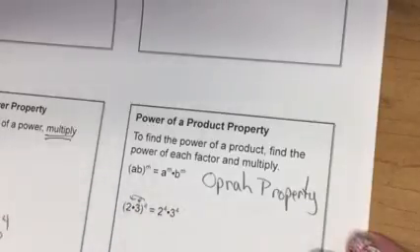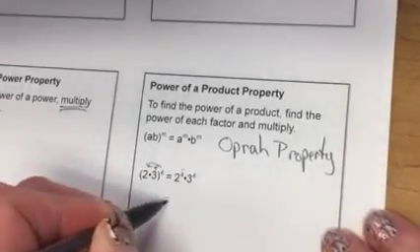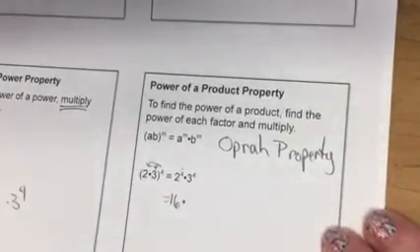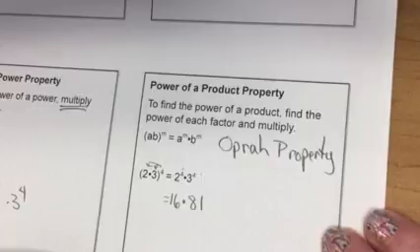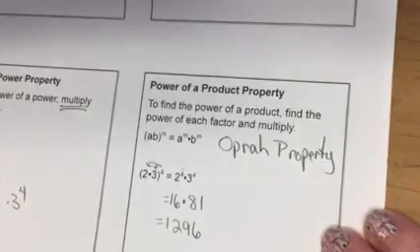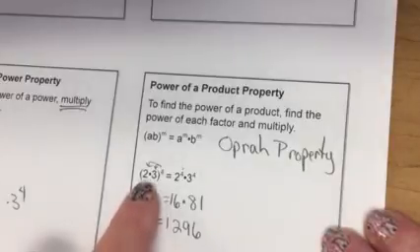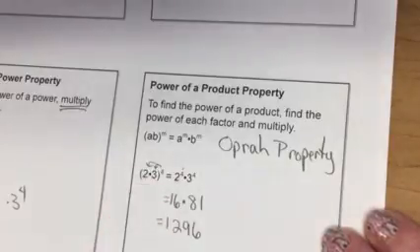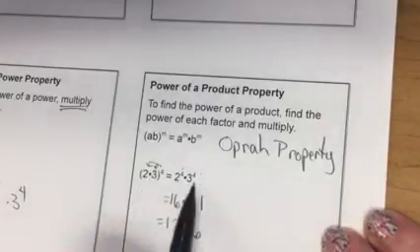Now, if I was asked to simplify this, 2 to the 4th power is 16, 3 to the 4th power is 81, and 16 times 81 is 1,296. And that would be simplified. I could check that because 2 times 3 is 6, and 6 raised to the 4th power is 1,296. But this is powered out.